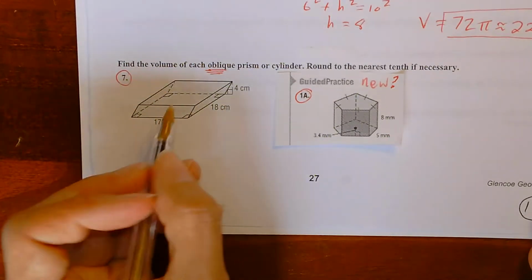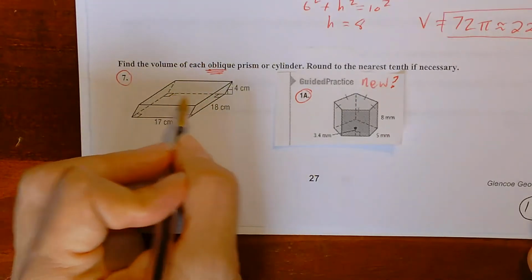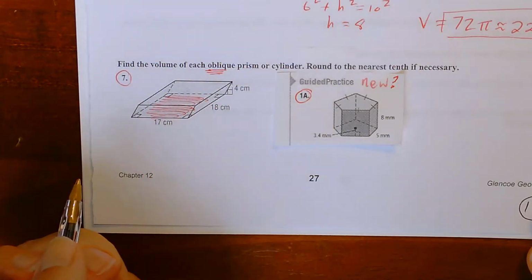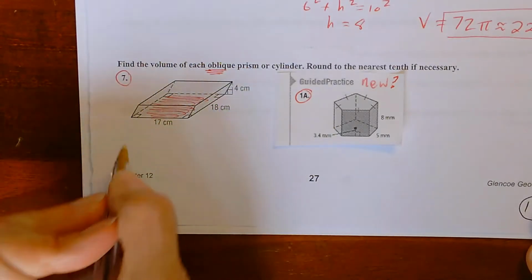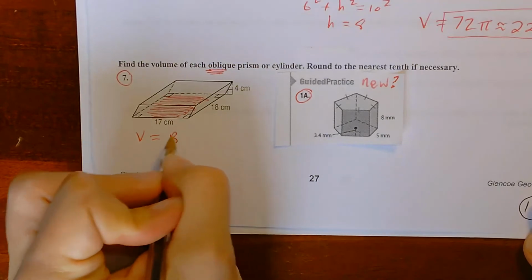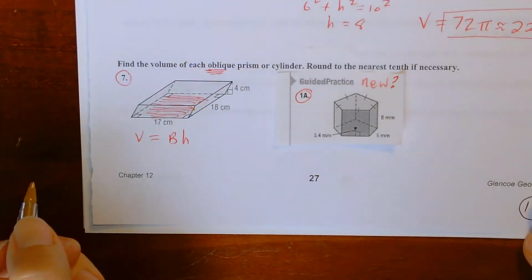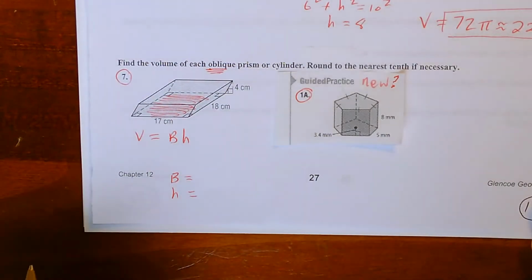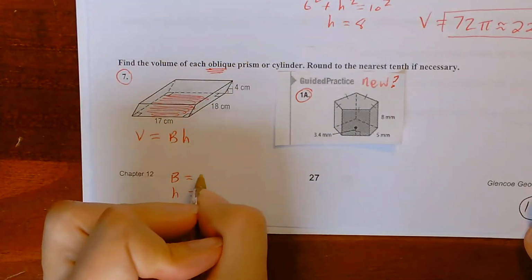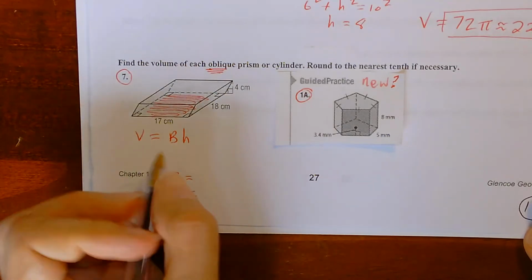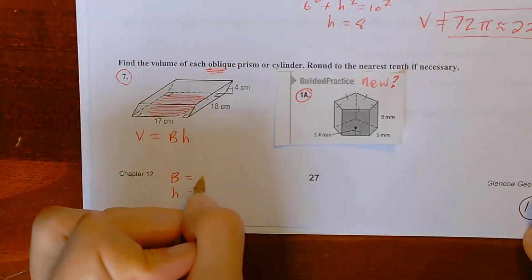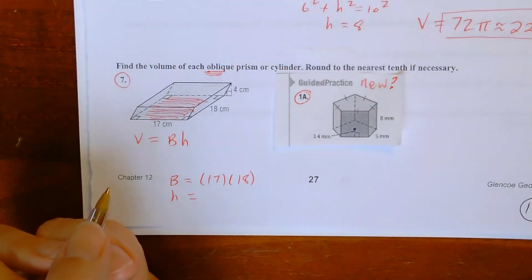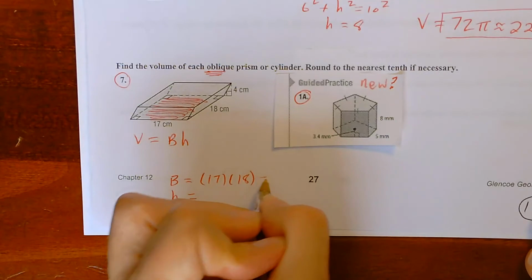Okay, so for this one, we have to figure out who the base is. I'm going to just use the bottom as the base, even though in a rectangular prism you can choose who the bases are because they have different options. So volume equals area of the base times height. I'm going to need the capital B and the H. The area of the base is a rectangle, even though it's oblique and not right, so I'm still going to do 17 times 18 to get the area of the base, and that's going to be 306.